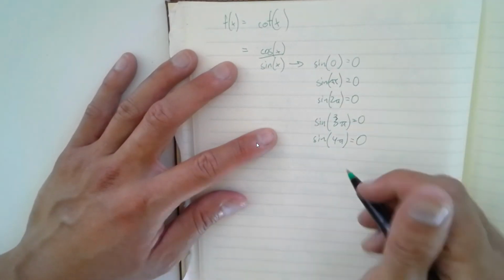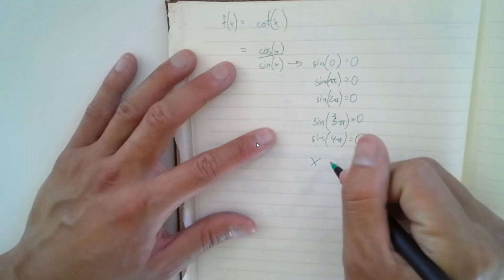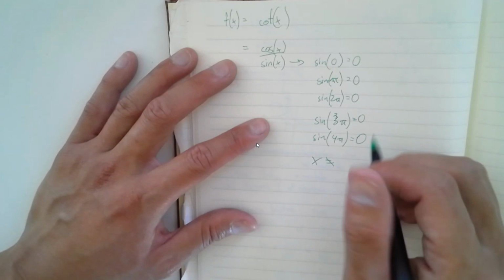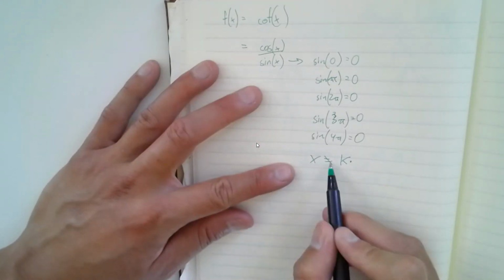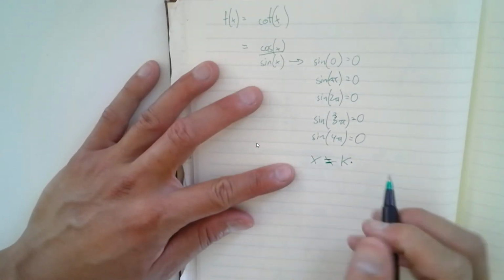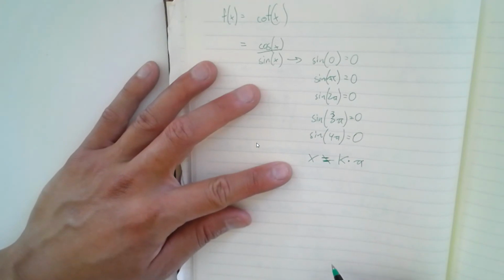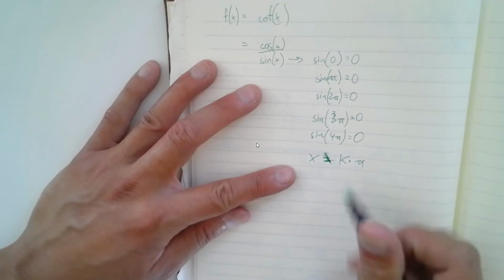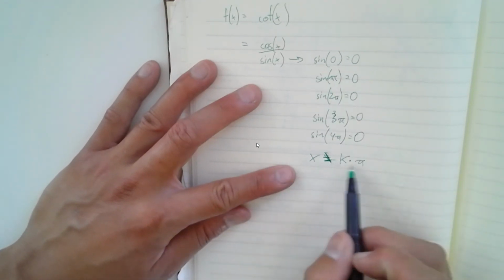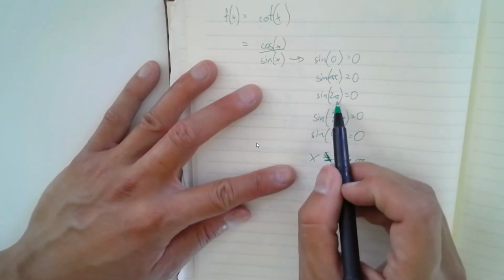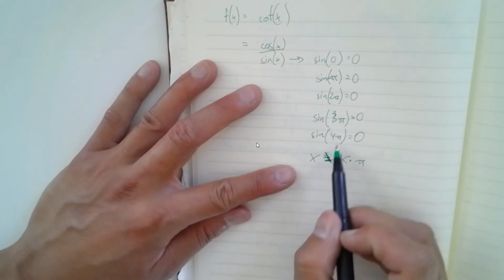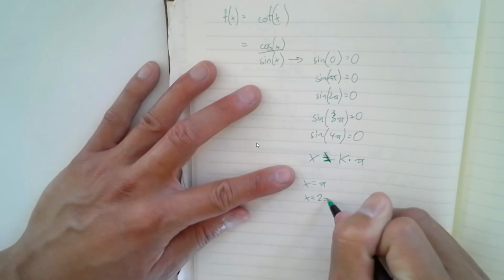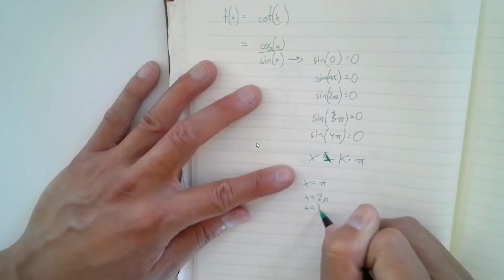So another way of saying this is that you can write your vertical asymptotes as values that x cannot be. x cannot be k times pi. You might actually see this in the solutions manual. Do you see how I can't just write x can't equal pi? Because you'd ask, what about x can't equal 2 pi, 3 pi, 4 pi? You can individually write each one: x can't equal pi, 2 pi, 3 pi.